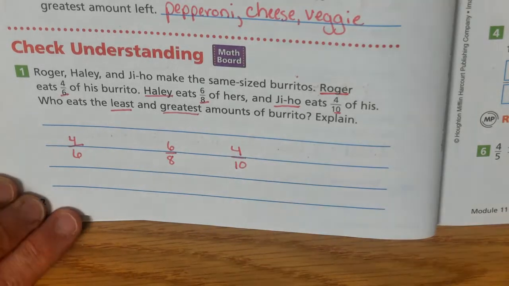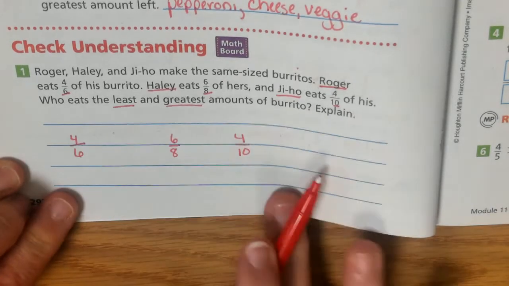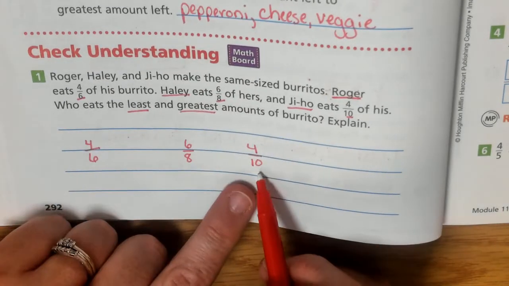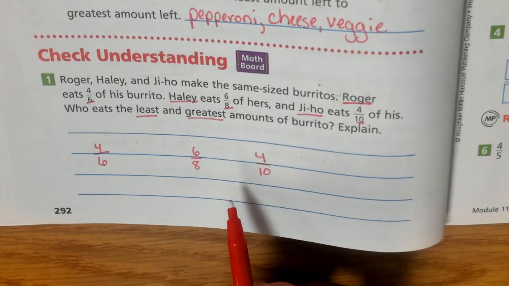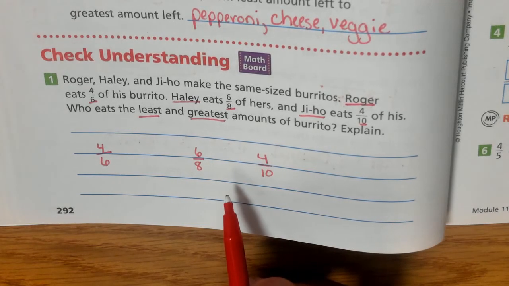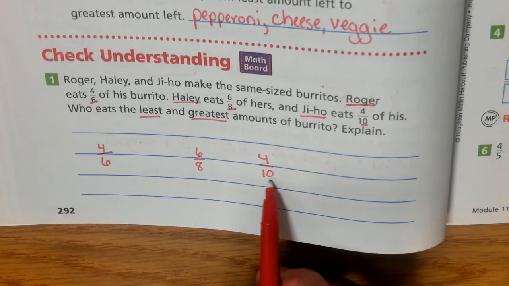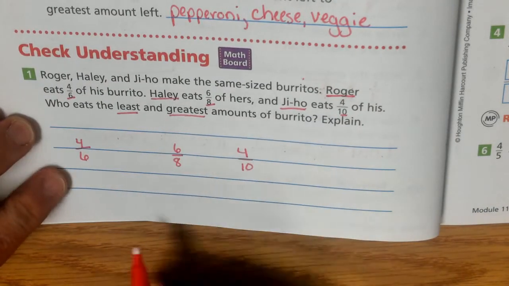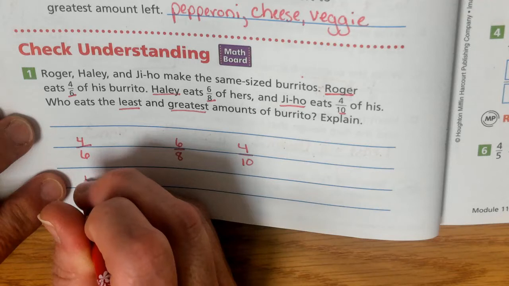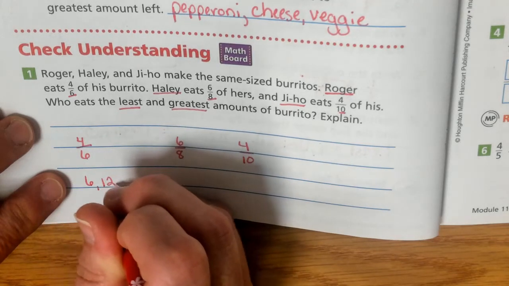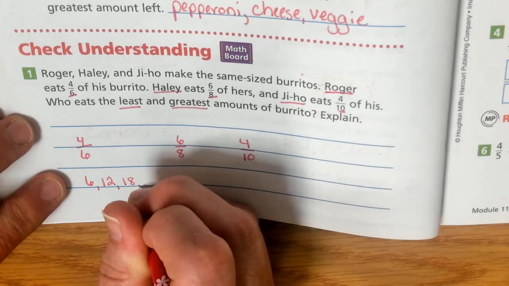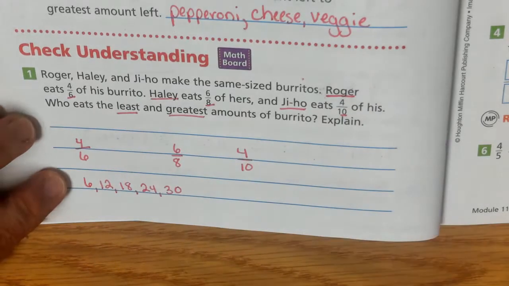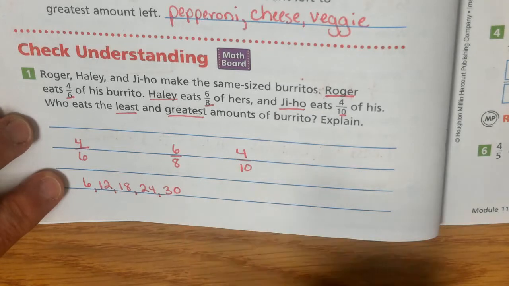So let's start listing our multiples so we can see what we've got in common. And I know if I have a 10, I'm going to have a number that the denominator has a 0 in the ones place. So that's going to be the trick, okay? So I've got 6, 12, 18, 24, 30. I don't think that's going to get me to anything with 8.